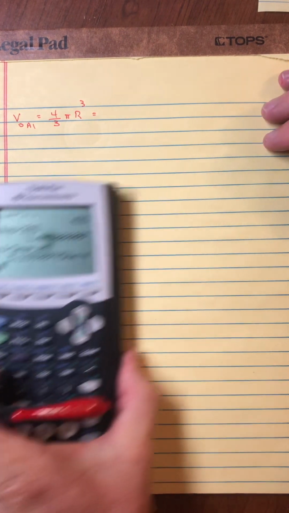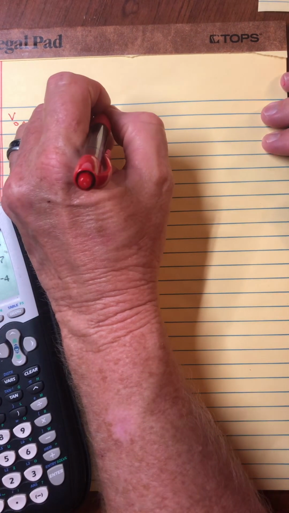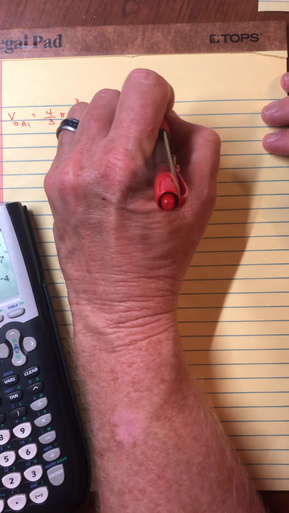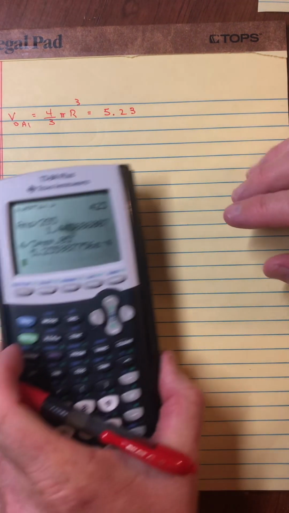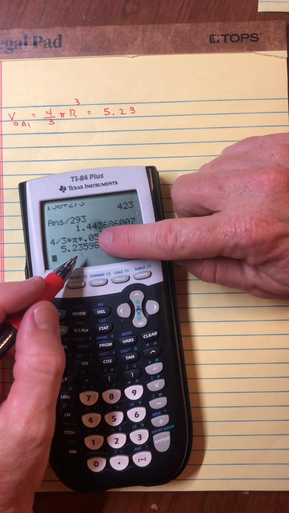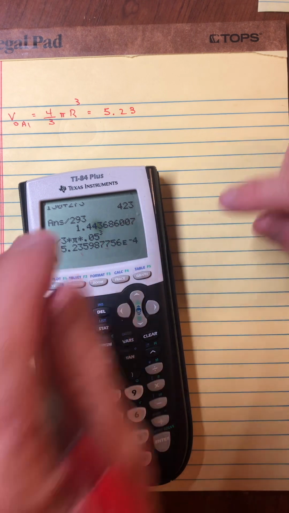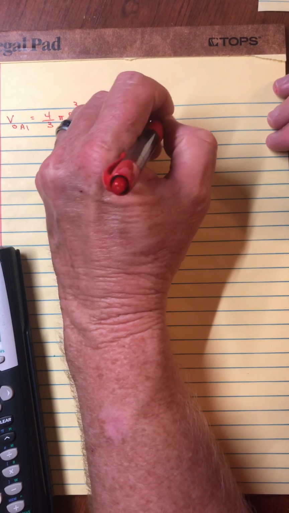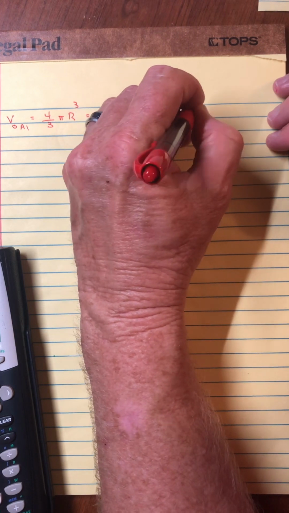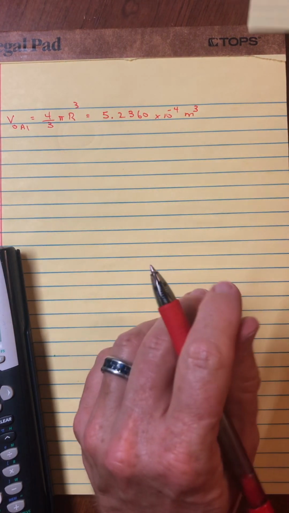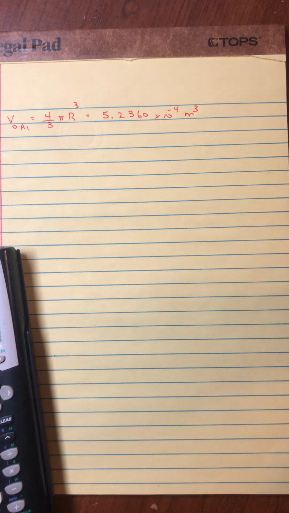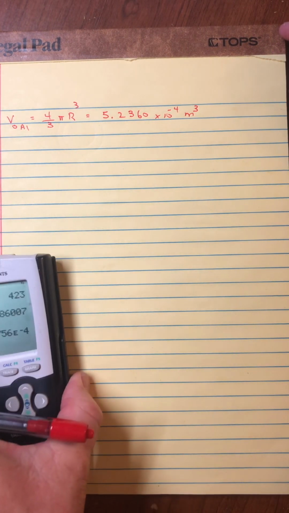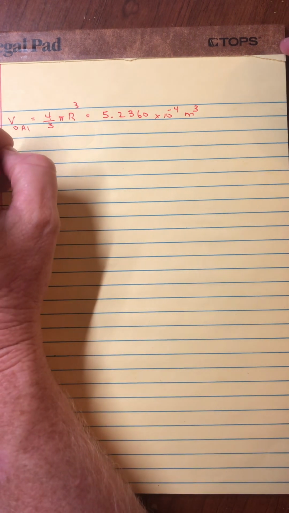And so we're looking at about 5.23, and there's not going to be much change. So let me write this as 5.236 times 10 to the minus 4 cubic meters, and that's the initial volume of the aluminum.